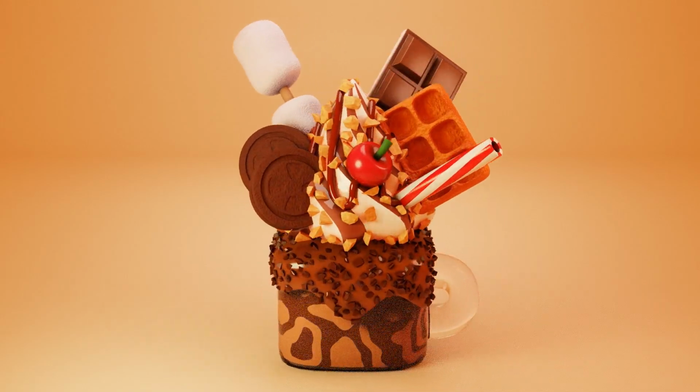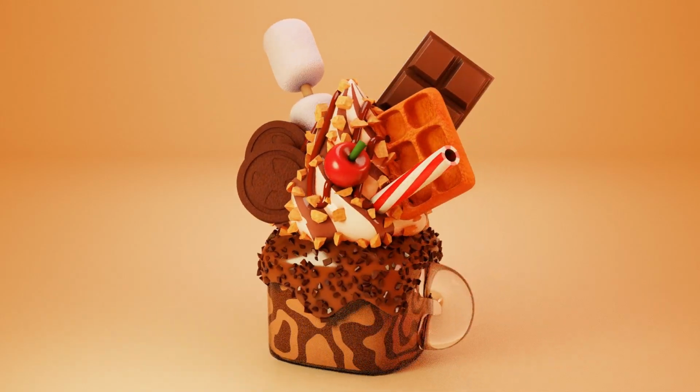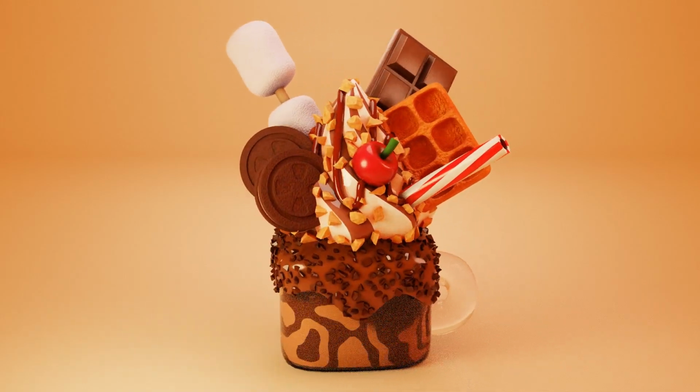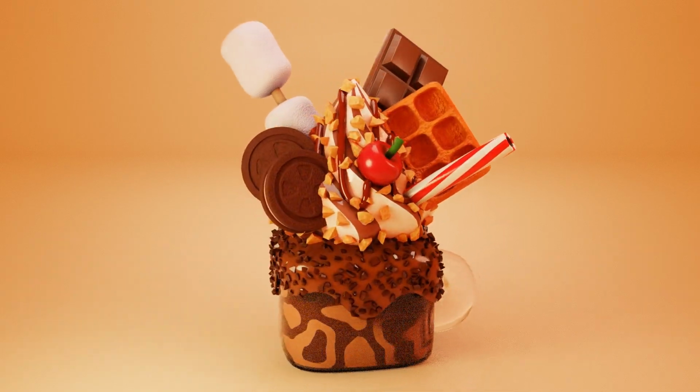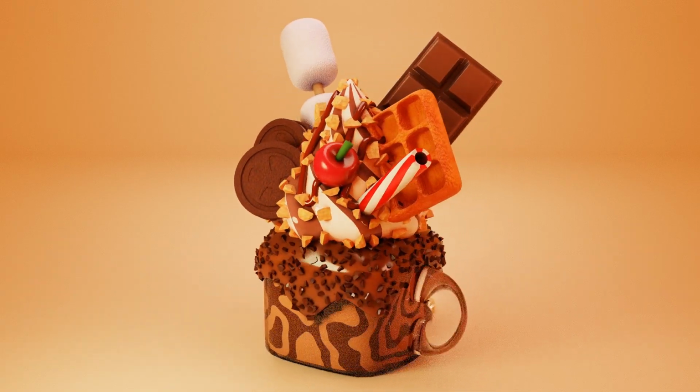Welcome to part 2 of our milkshake madness. Last time we built the whole thing from scratch and now it's time to actually make it look good. In this part we're diving into materials and lighting to give our shake some serious style. Let's get right to it.